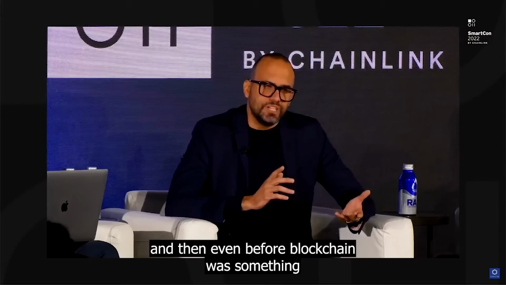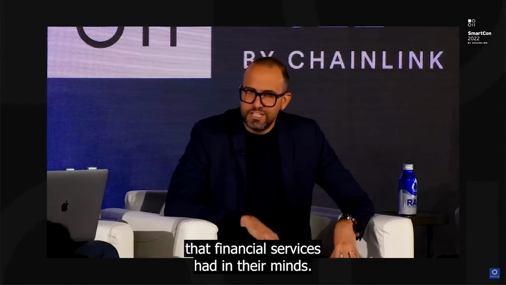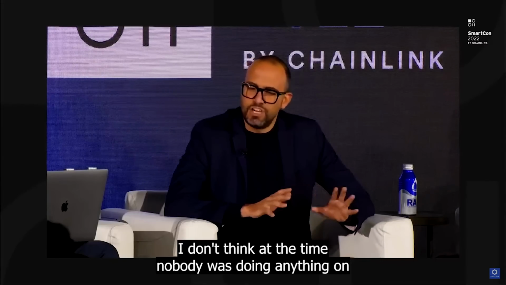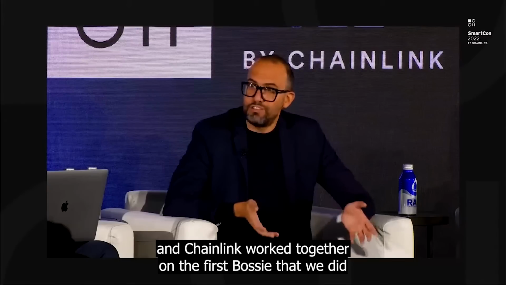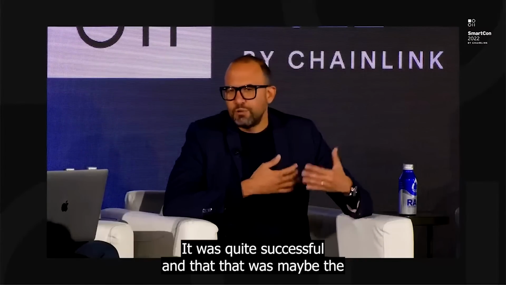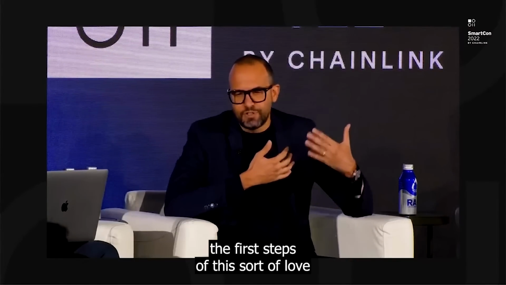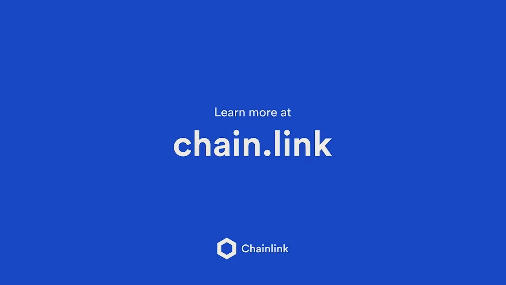And even before blockchain was something that financial services had in their minds, Swift and Chainlink worked together on the first POC that we did on bond issuance and redemption. It was quite successful. And that was maybe the first steps of this love story between Swift and Chainlink, which continues today.